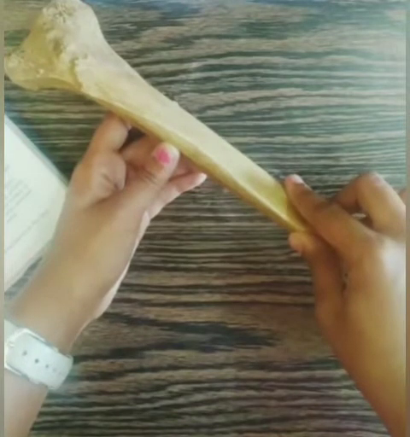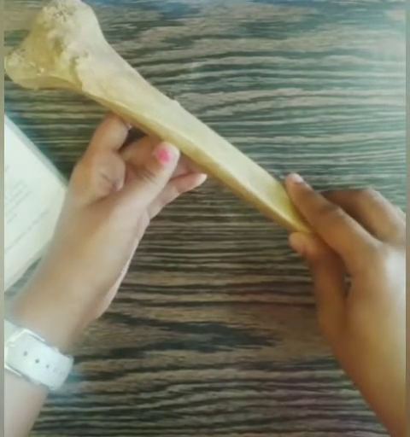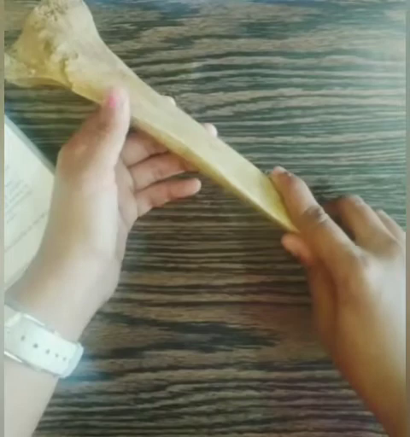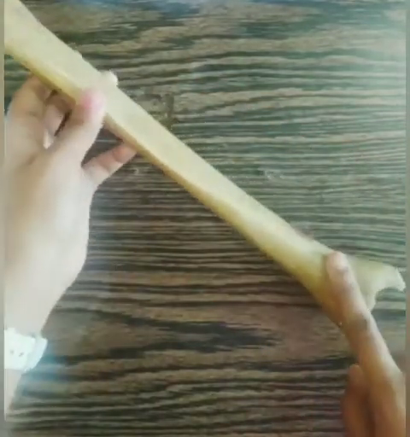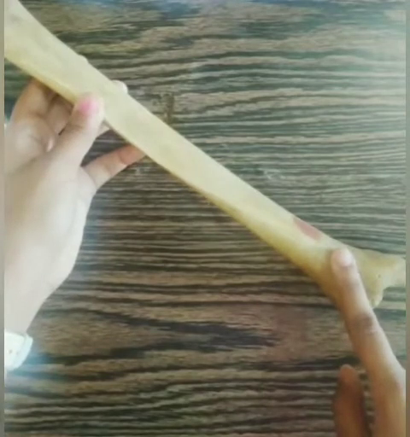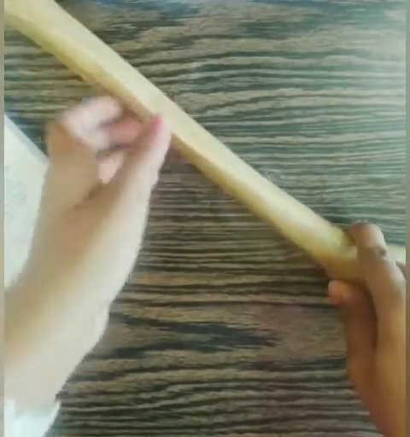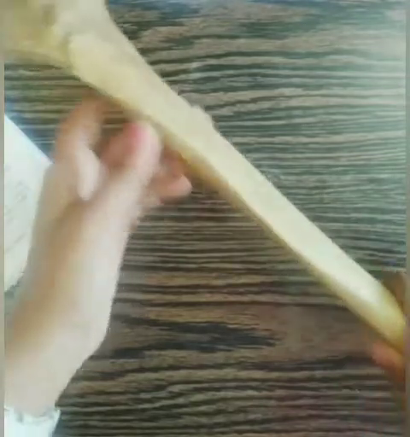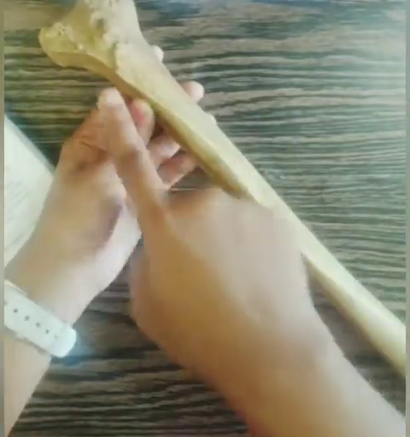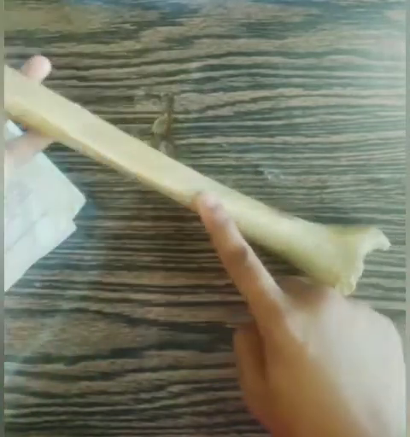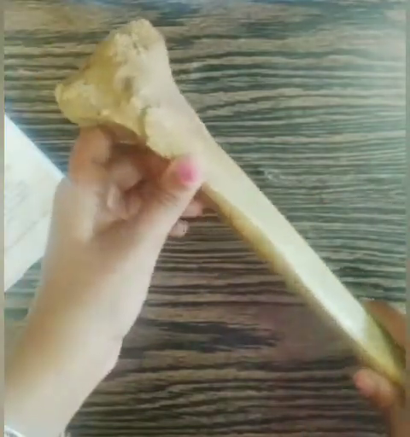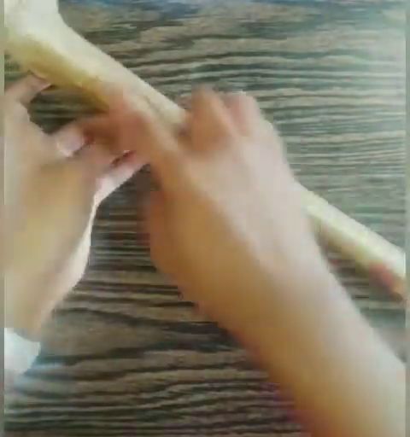It extends from the tibial tuberosity above to the anterior border of the medial malleolus below, and it is subcutaneous and forms the shin. So as you can see, the anterior border extends from the tibial tuberosity above to the anterior border of the medial malleolus. Then the medial border.